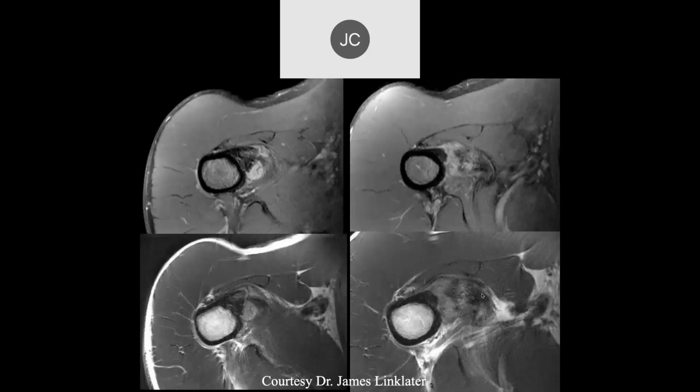Okay, so now we have multiple axial views. Along the anteromedial aspect of the humerus, we again see this heterogeneous signal intensity lesion. Is it, kind of, what muscle is inserting there?